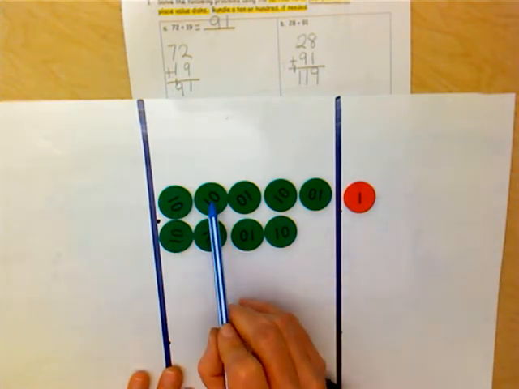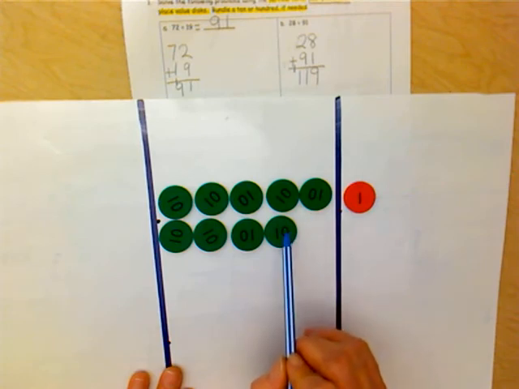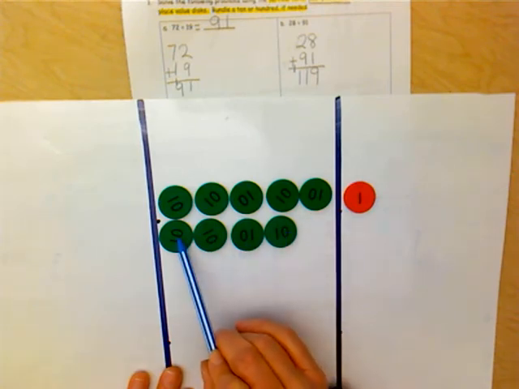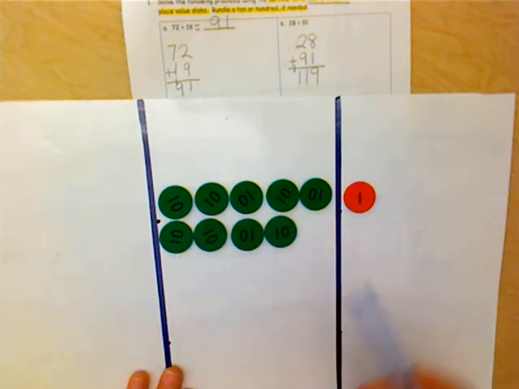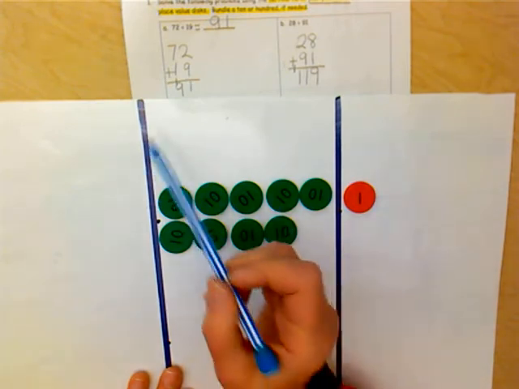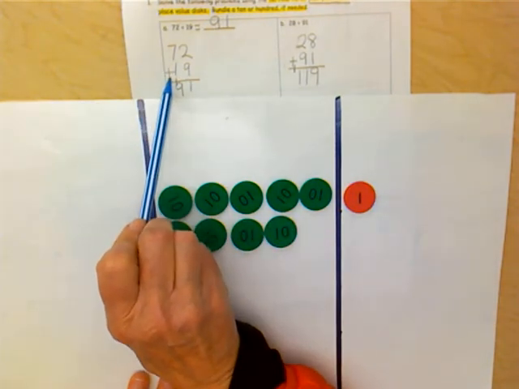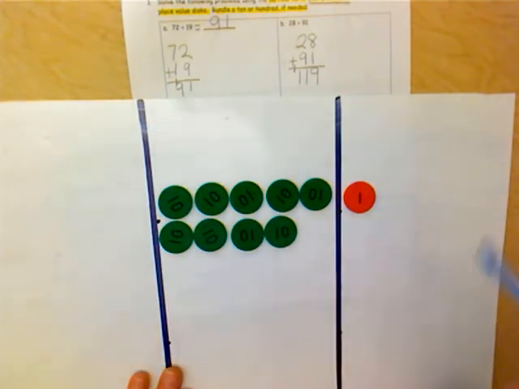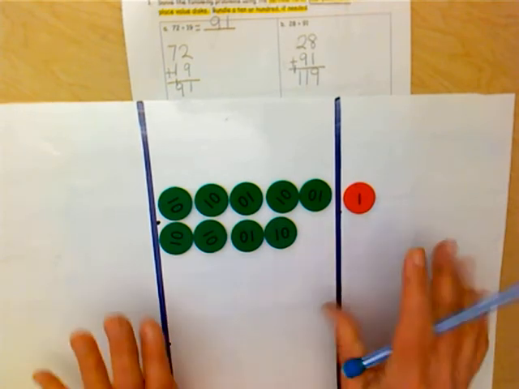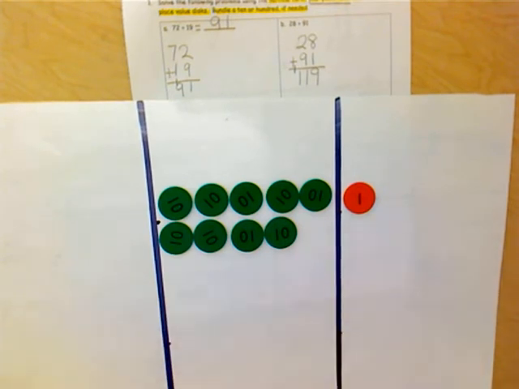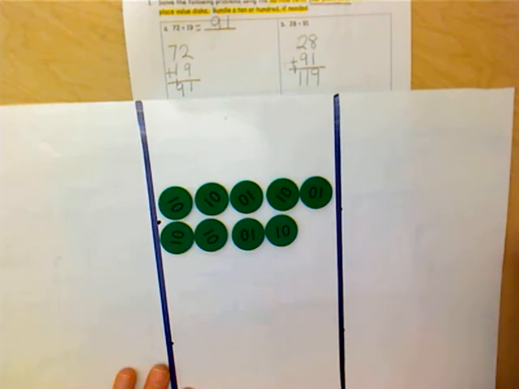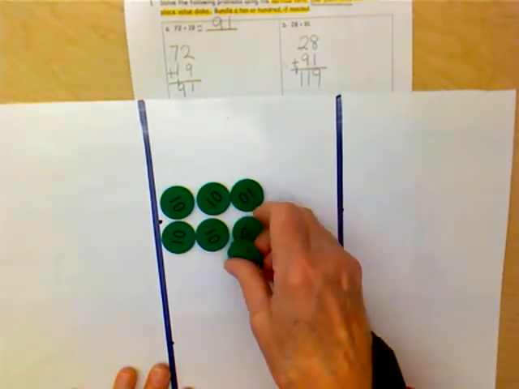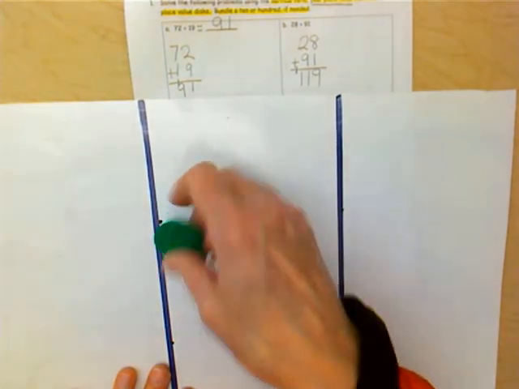I've got 10, 20, 30, 40, 50, 60, 70, 80, 90. Not quite enough to make 100, so I am going to be adding 7 tens plus 1 ten is 8 tens, plus 1 more gives me 9 tens for a total value of 91. You should be doing all of these problems, hopefully you did, on your place value chart. So I'm going to take these off and we're going to do the second one together.